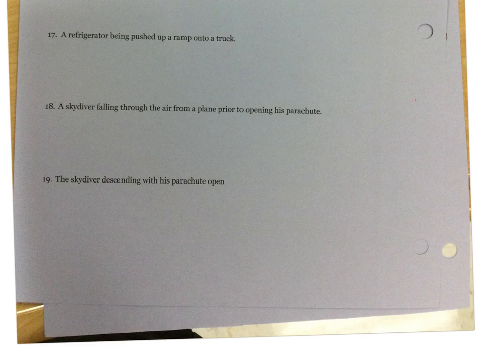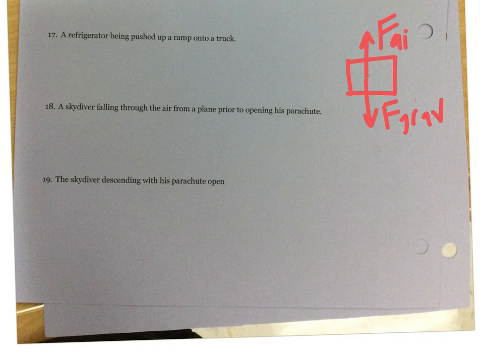Okay, our next force diagram is going to be a skydiver falling through the air, and that's before his parachute opens. So here we have our skydiver, we have the force of gravity pulling on him, and we also have the force of air resistance, which we're going to label that way. So that's what that looks like. And we need to make sure that that arrow for the air resistance is smaller than the arrow for gravity.